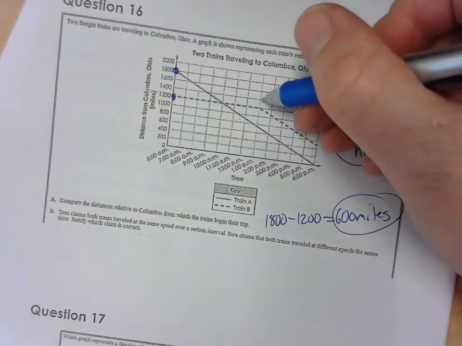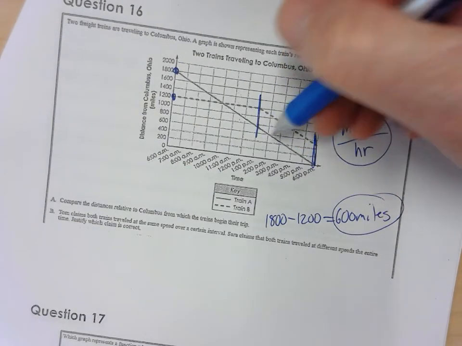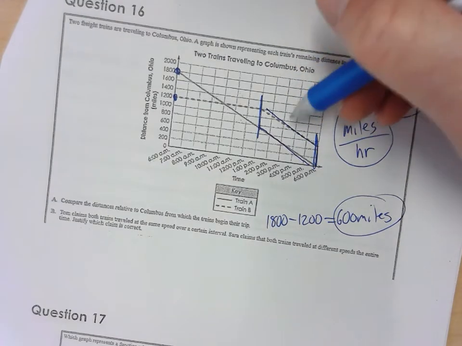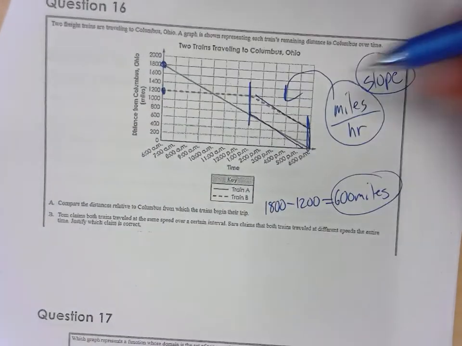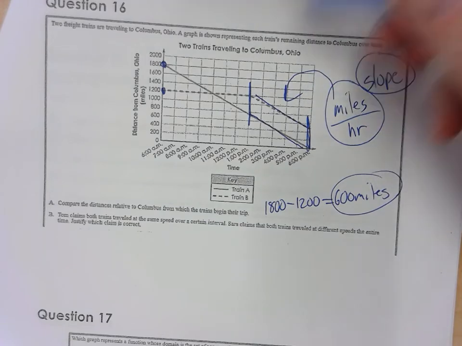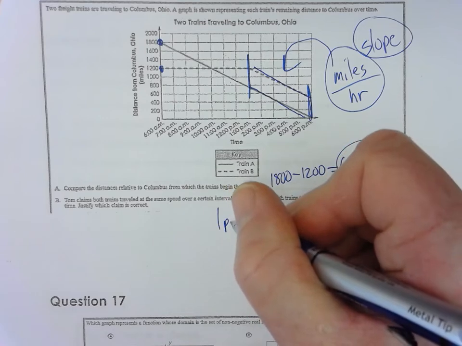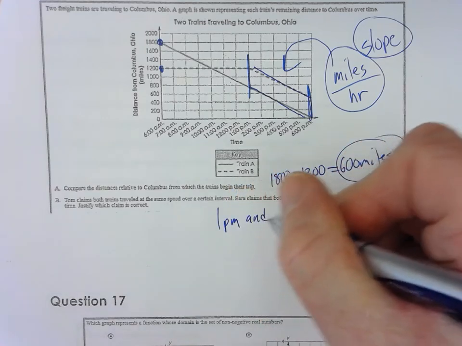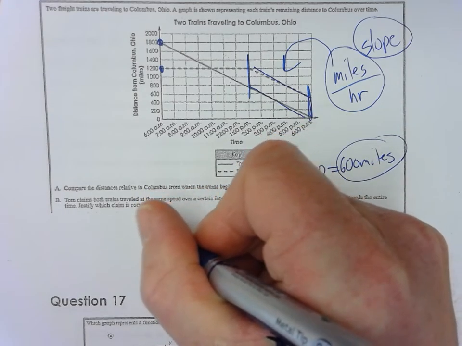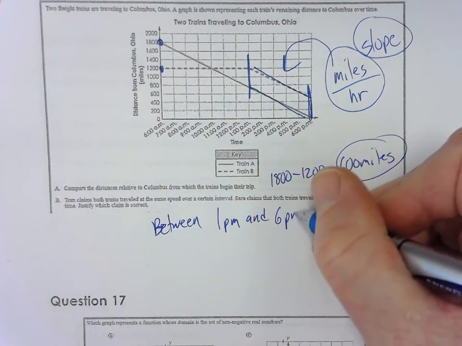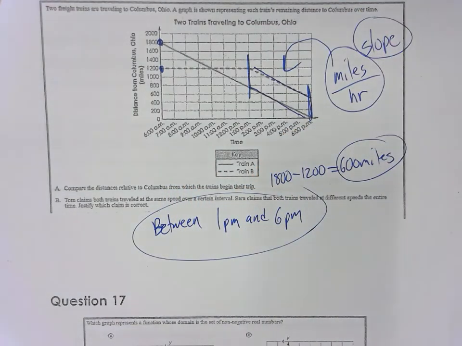You can see on this interval they have the same slope. So if they have the same slope, that means they're going at the same rate in miles per hour. Between 1 p.m. and 6 p.m., they definitely have the same slope, which means they have the same rate.